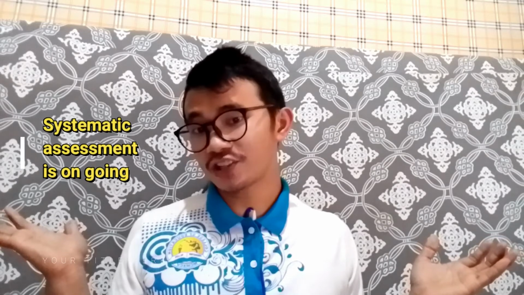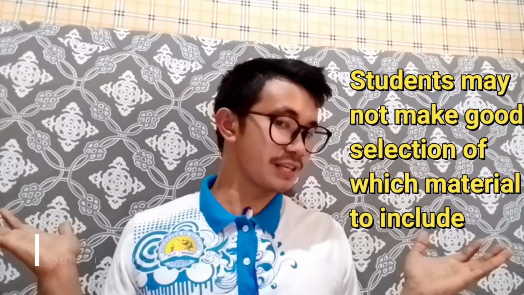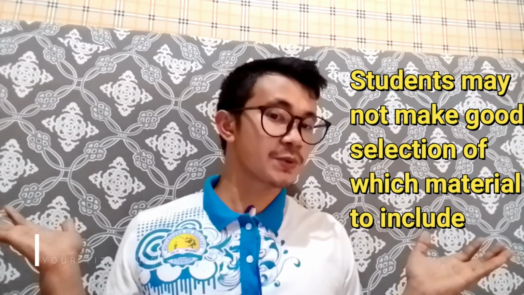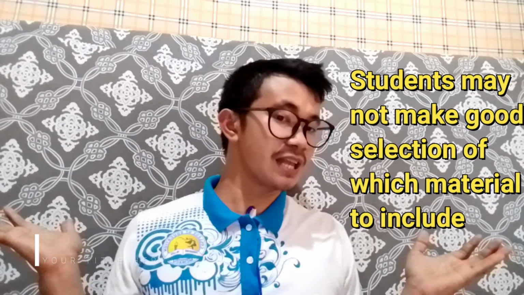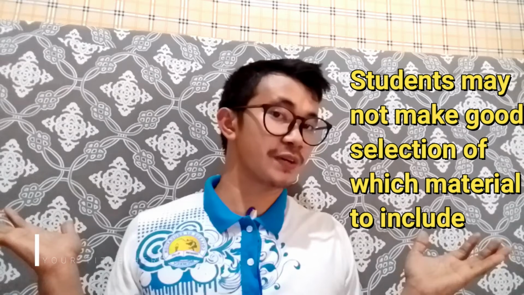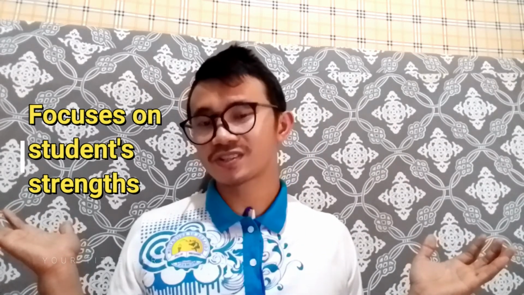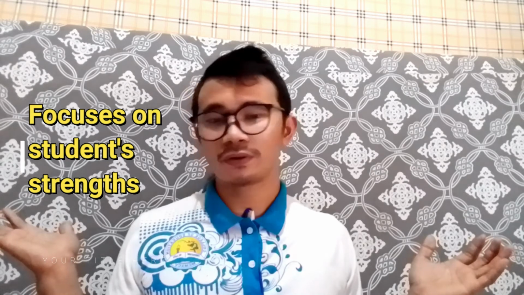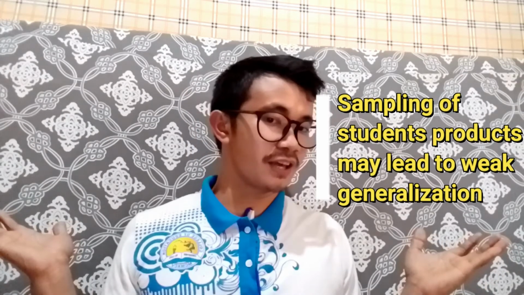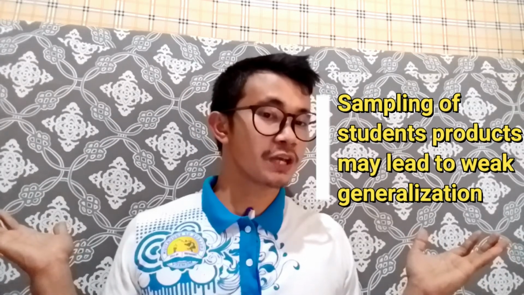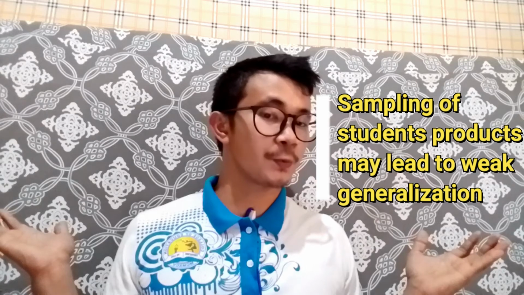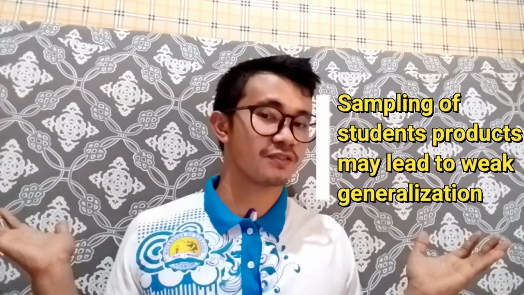Fourth advantage, systematic assessment is ongoing. Fourth disadvantage, students may not make good selections of which materials to include. Fifth advantage, focuses on students' strengths, what they can do. Fifth disadvantage, sampling of student products may lead to weak generalization.